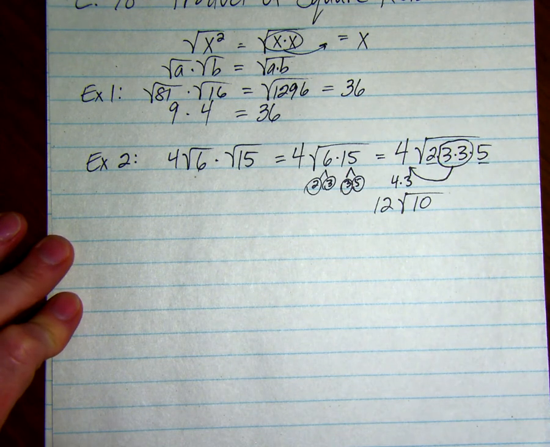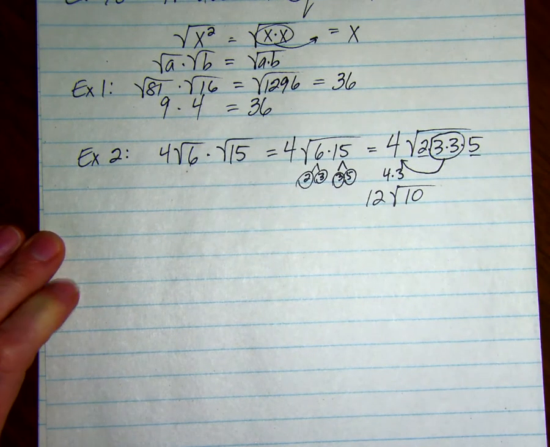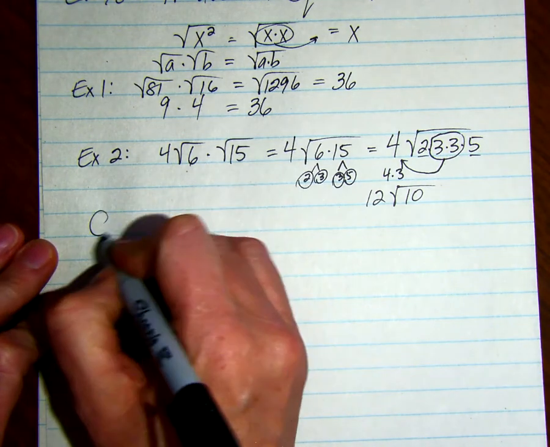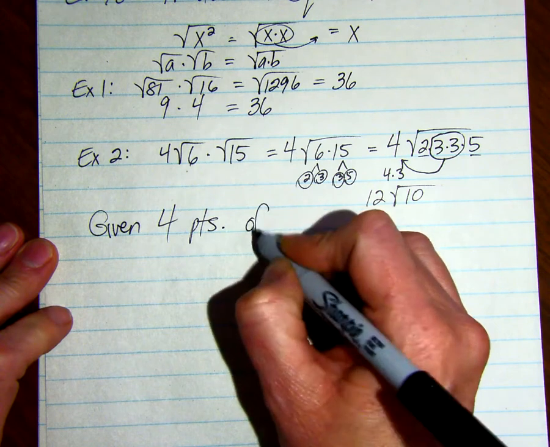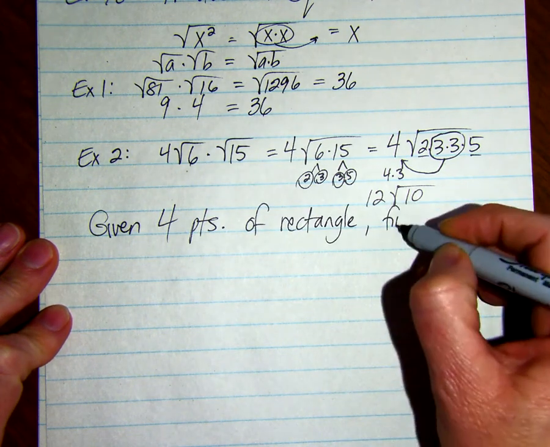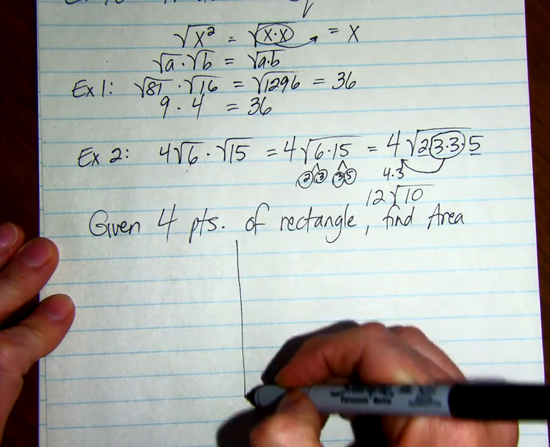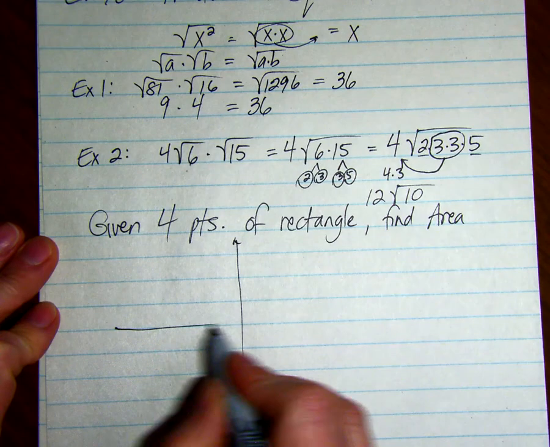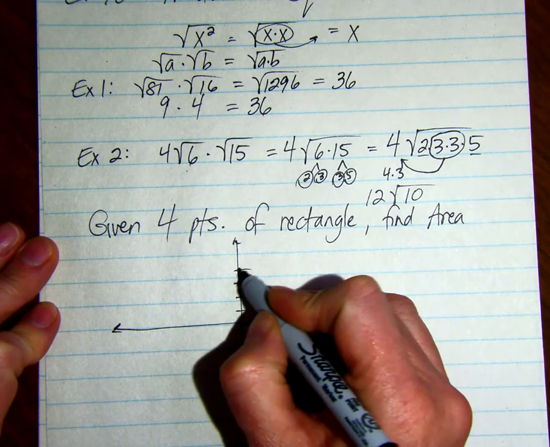Here's an example where we're going to have to know how to multiply square roots. If you're given 4 points of a rectangle and asked to find the area. Let's say our points are 0, 4, so graph 0, 4, and label the point.